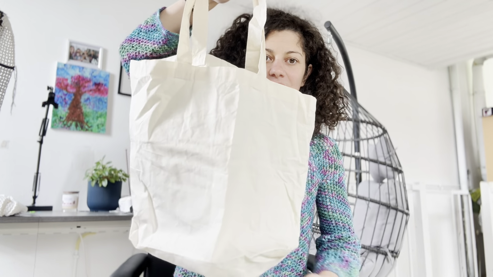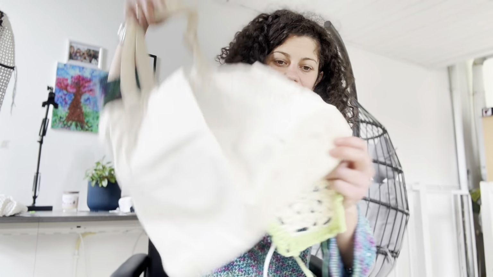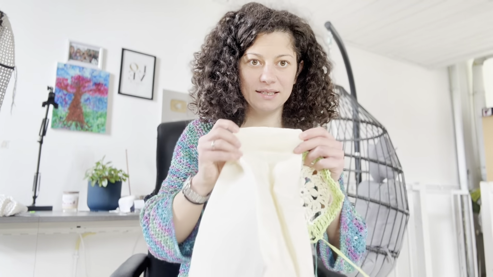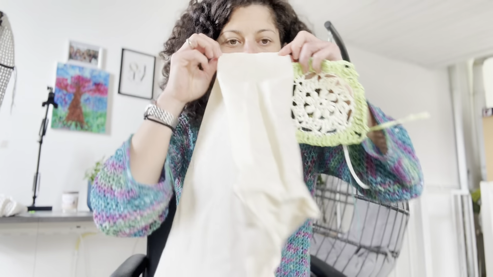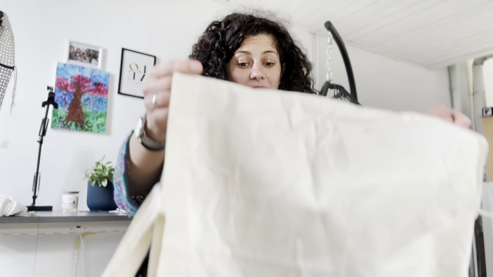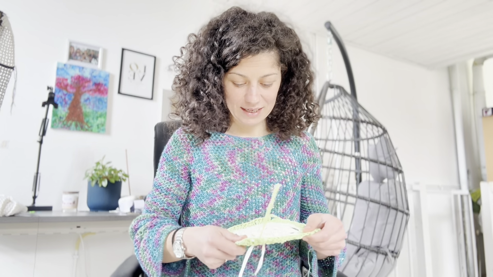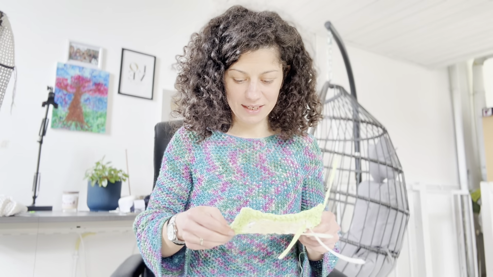And as a base I will need to work a base as well, because this is the shape of this canvas bag. It has this rectangle over here as a base. So I don't know for sure, but now this is the idea that I want to proceed further with.